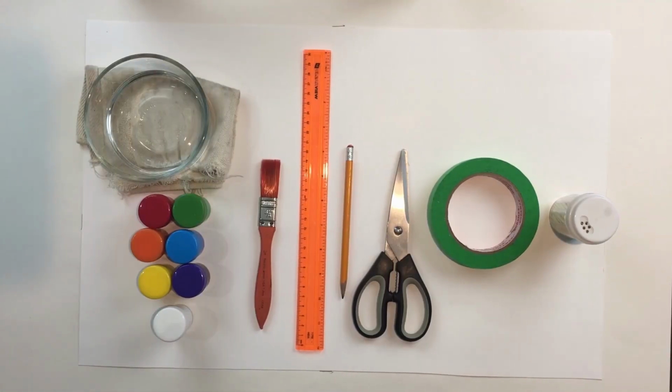While we were at the parade, I saw lots of people holding rainbow flags and signs that had positive messages on them. That gave me a great idea for what we can do to celebrate Pride. What's that? I'll show you. So today we're going to be making tape reveal art. And you're going to need the following.